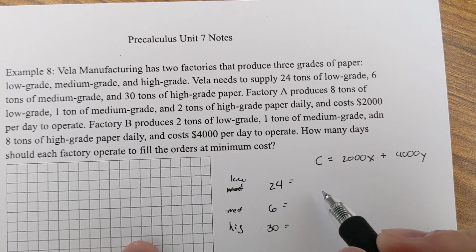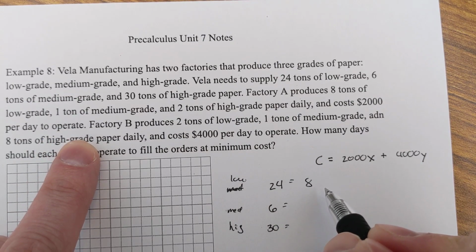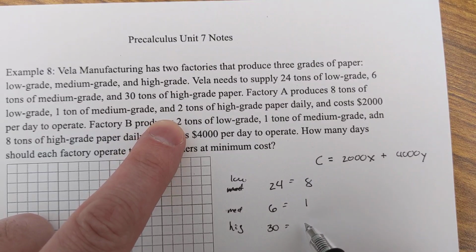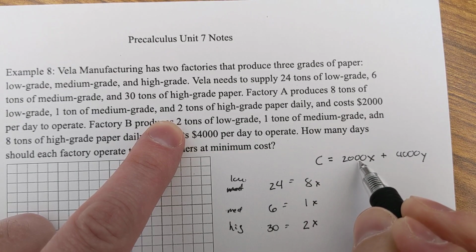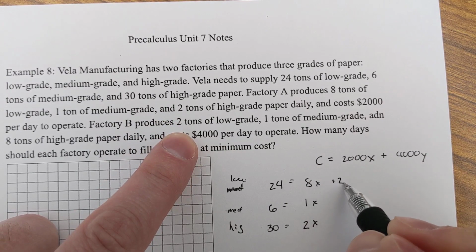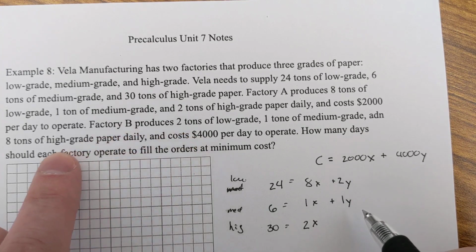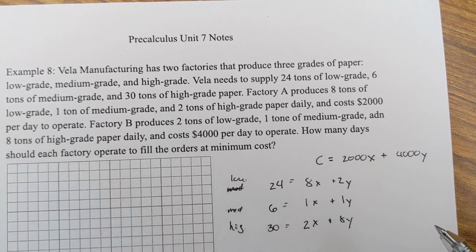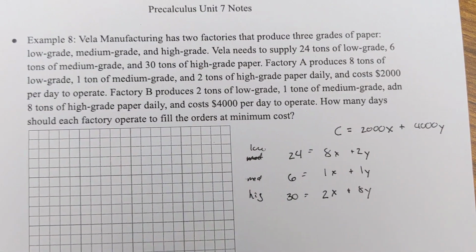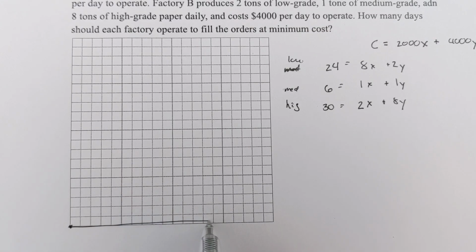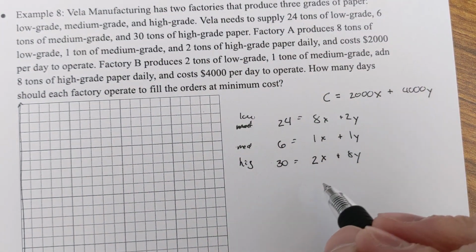So for factory A, 8 tons of low, 1 of medium, and 2 of high. So 8x, 1x, 2x. It costs $2,000 to operate. Factory B produces 2 tons of low, 1 ton of medium, and 8 tons of high. So here are my equations, there's my constraint. Once again, the origin can go down to the bottom left because I can't produce negative items or run factories for negative time.